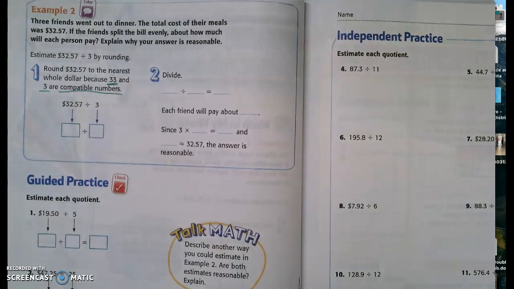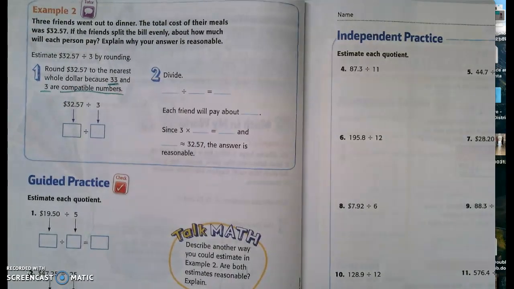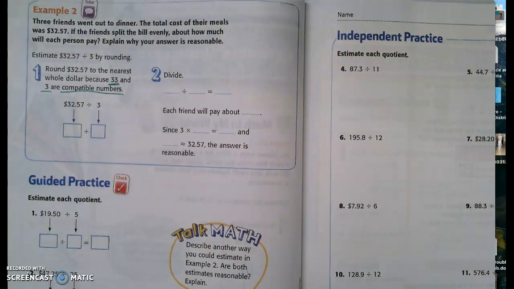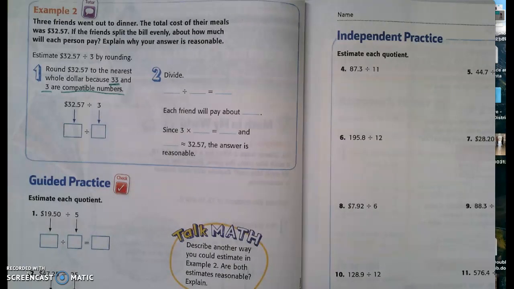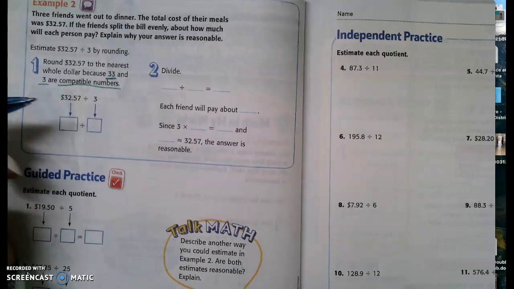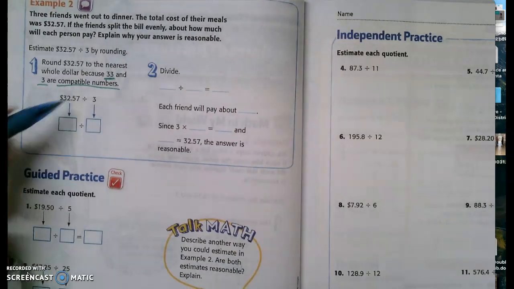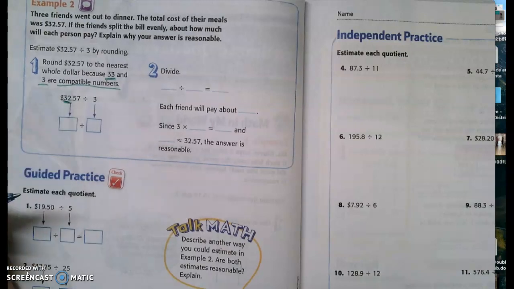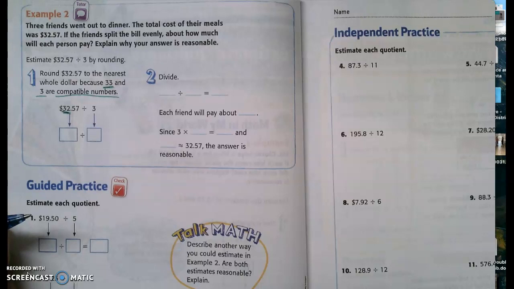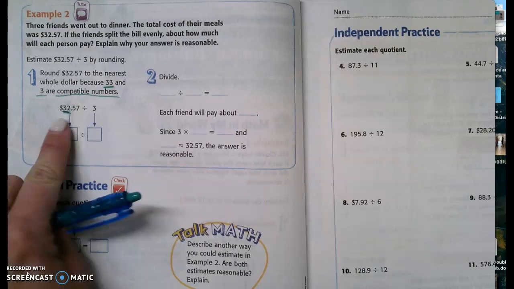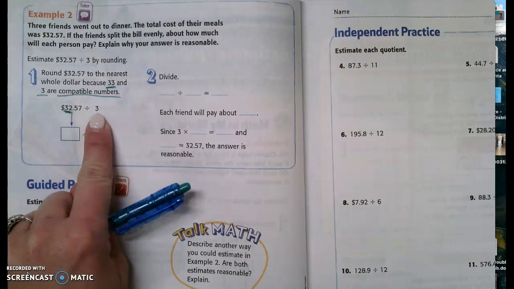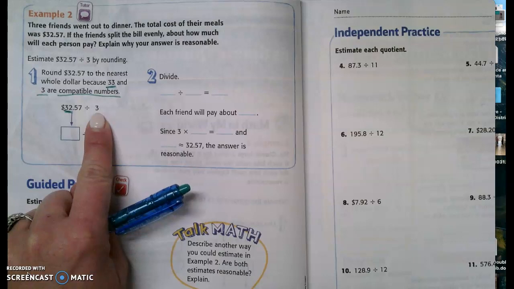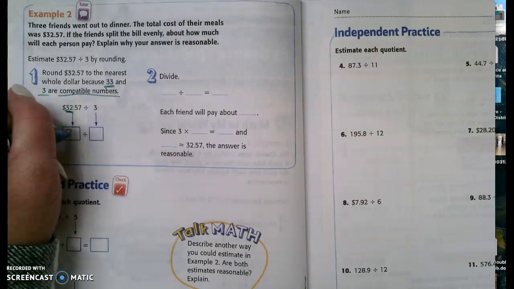So we're not just rounding it. We're able to round because they are compatible. So really, we are just looking for the compatible numbers. We're going to take 32.57 and look at the whole number part of it, 32, and how it's compatible with 3. We can change it to 33.